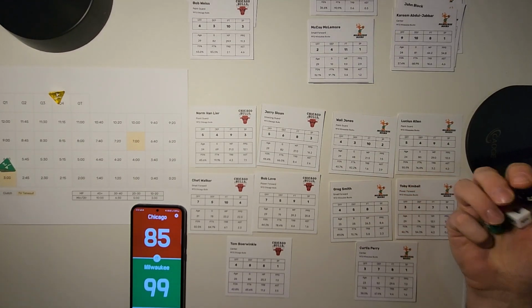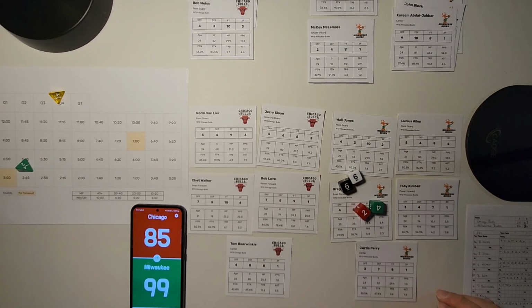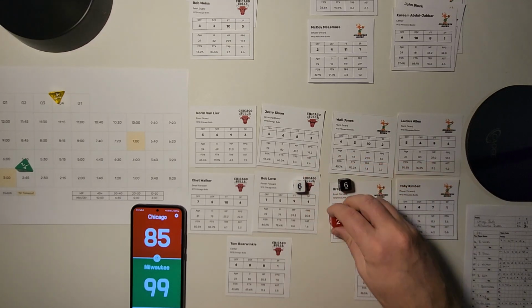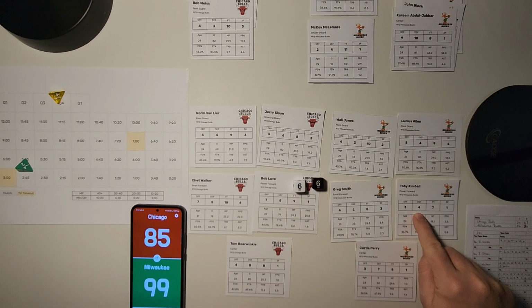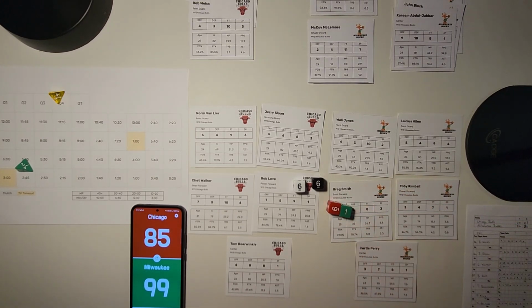And we'll see if we need to bring in some of the starters. A 6, we're going to go back to Bob Love. A 6 is going to be a bucket with an opportunity for Toby Kimball to make a play. A 1 to 4, he'll stop this shot. It's 7, so he won't. And Bob Love with another 2.